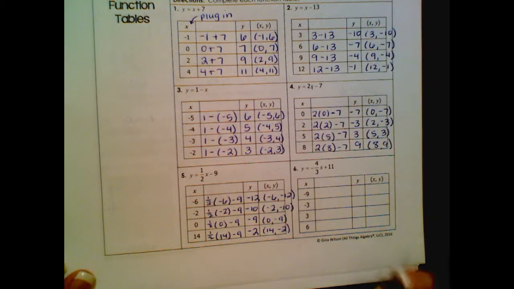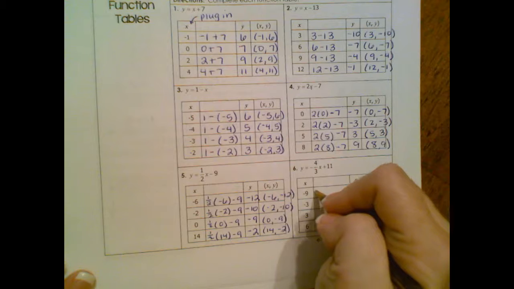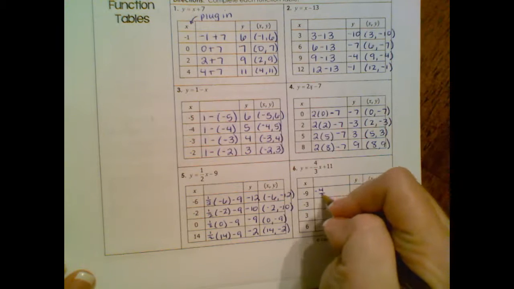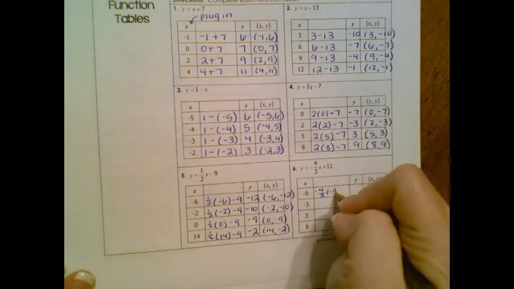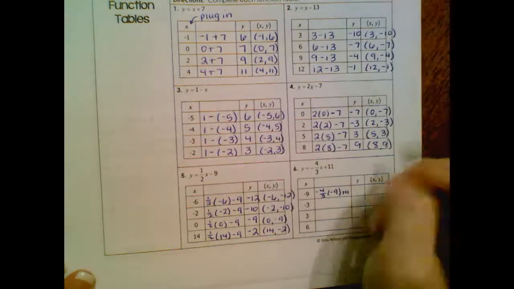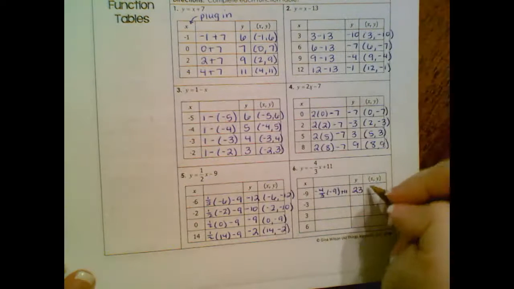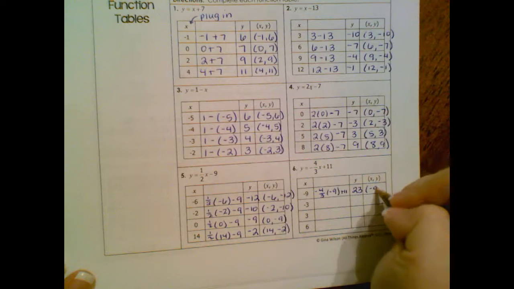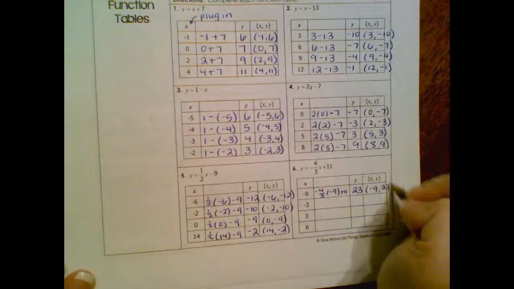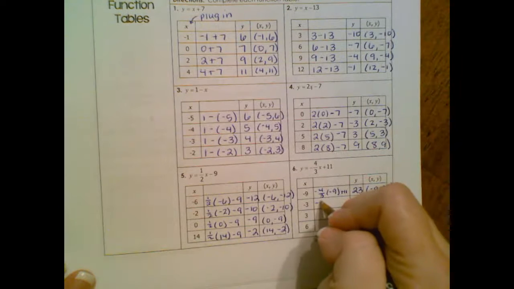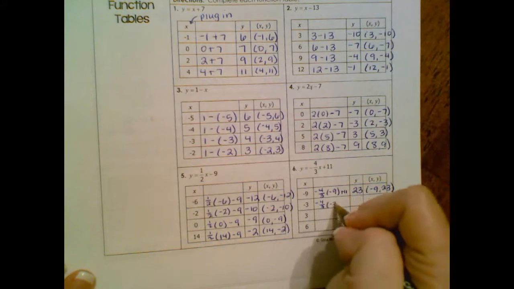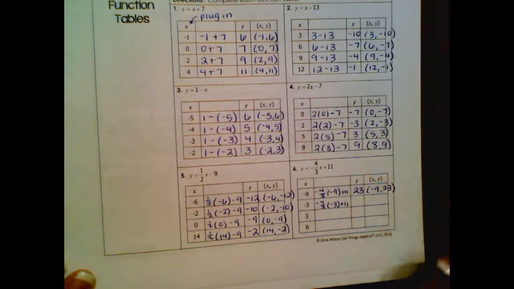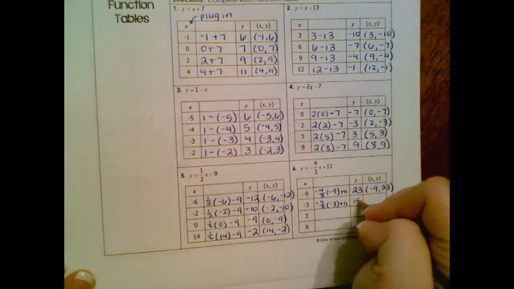Same idea for number 6. Just use parentheses when I'm plugging in. I'm going to get 23. Plug in the negative 3, I'm going to get 15.